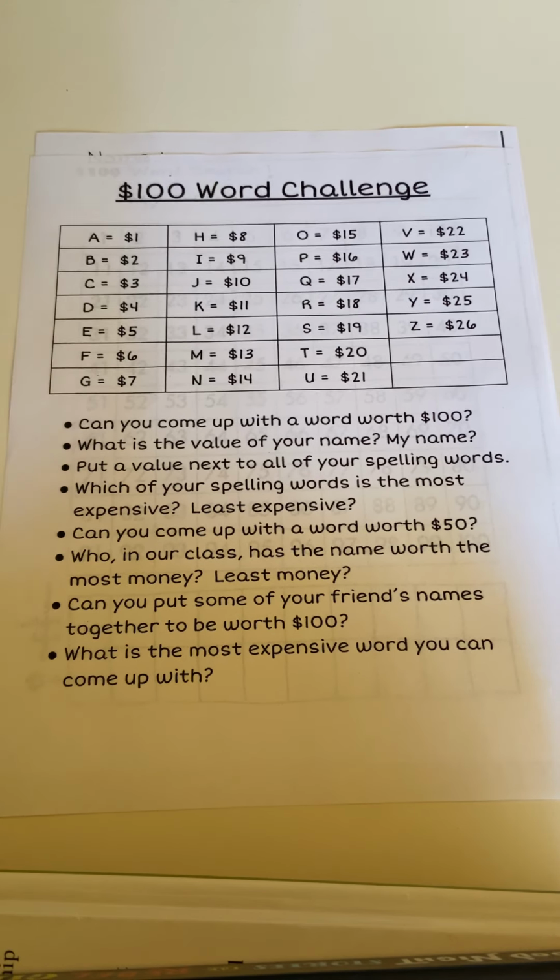So the first one is, can you come up with a word worth $100? I'm going to just show you how I add up the value of my words. And you are going to soon discover why this is a math challenge that I really, really enjoy. The second one also says, what is the value of your name?